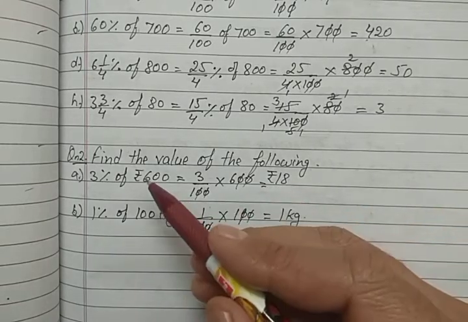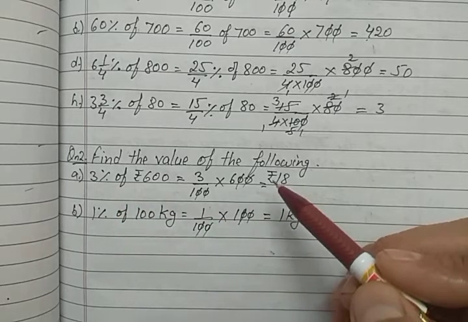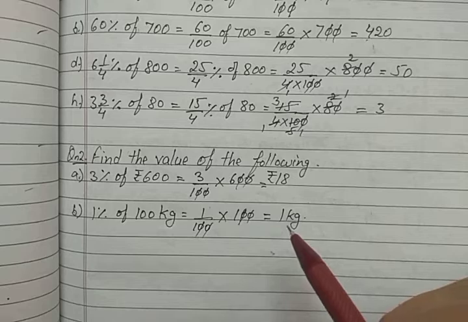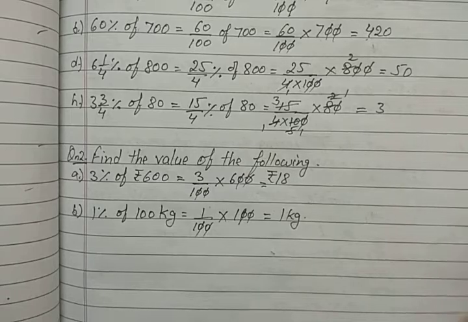Here the question was in rupees, we had to find 3% of rupees, so the answer comes in rupees. Here we had to find a percentage of 100 kg, so the answer will come in kilograms. So don't forget to write the units.